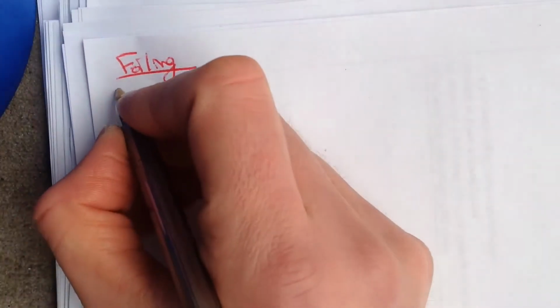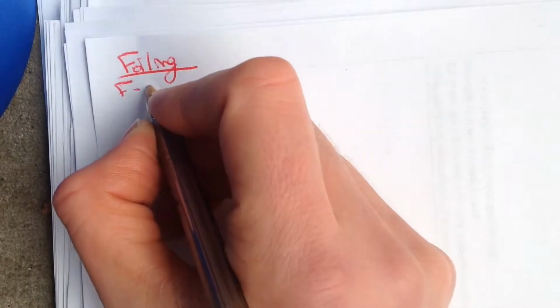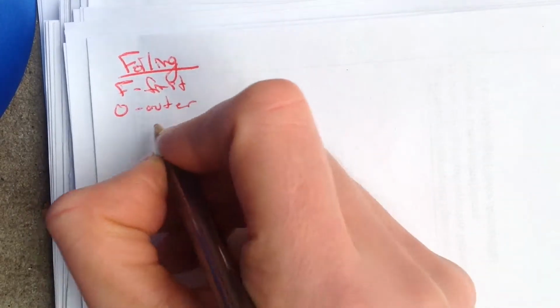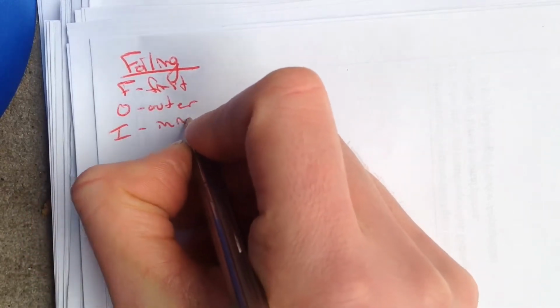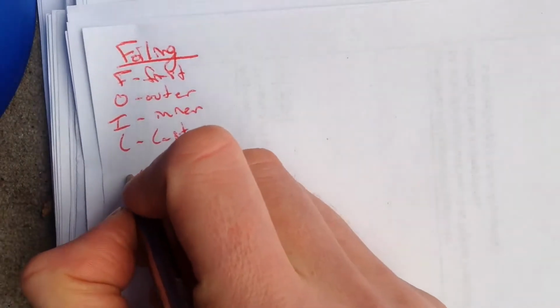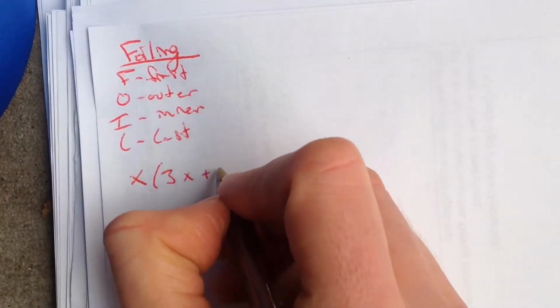Foiling is kind of a term to remember a bigger version of the distribution process. FOIL stands for first, outer, inner, and last. So it helps us remember what to times through things. We're going to use this in a second. But first we're going to do an example of just the basic distribution.